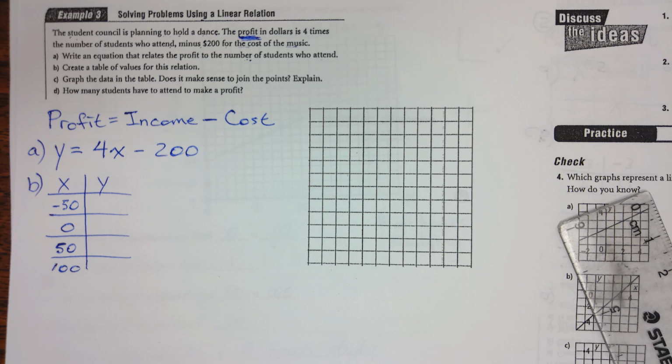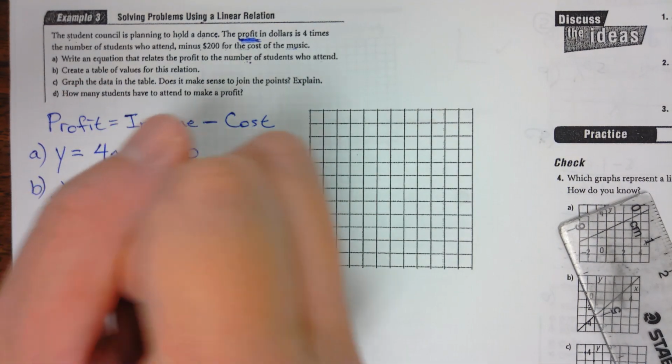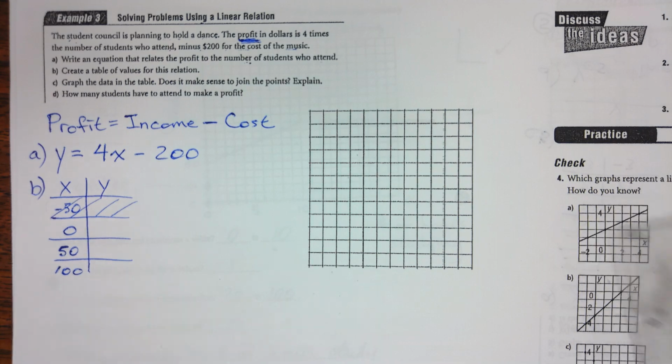Okay, but then if you think about it, what does x represent again? Number of students. Can you have -50 number of students? No, okay? If nobody goes to the dance, they just don't show up. You don't have 50 ghosts showing up. So in this case, it doesn't make sense to have negative numbers, and we just have that.